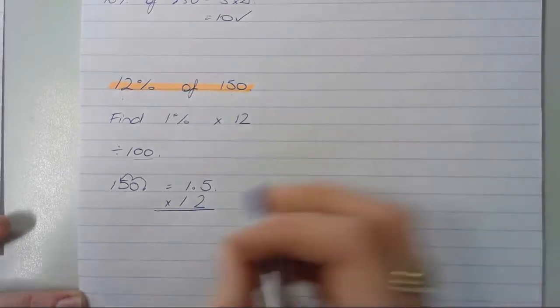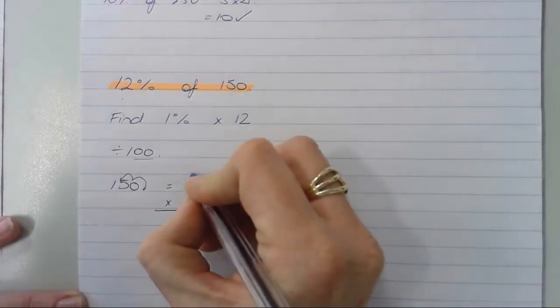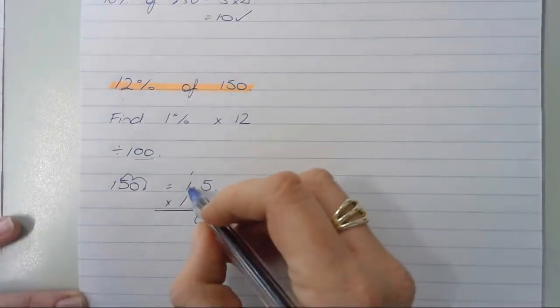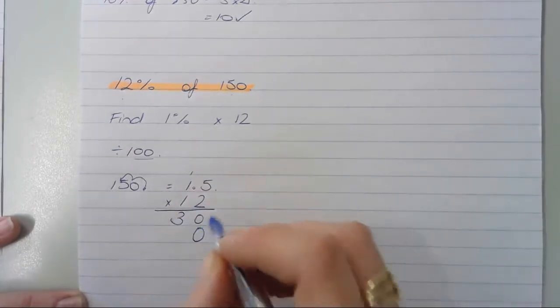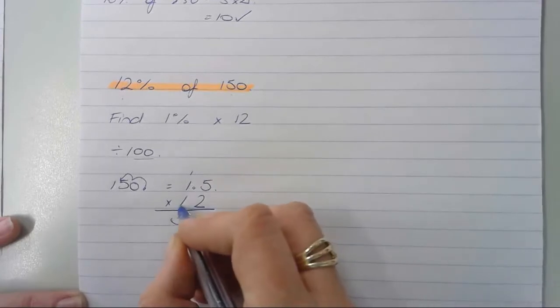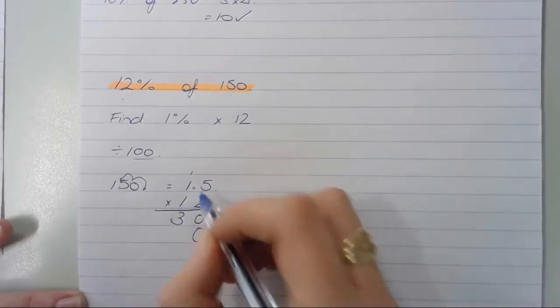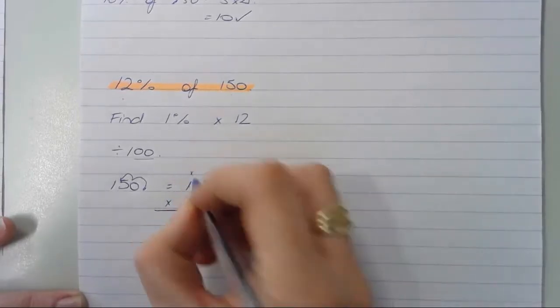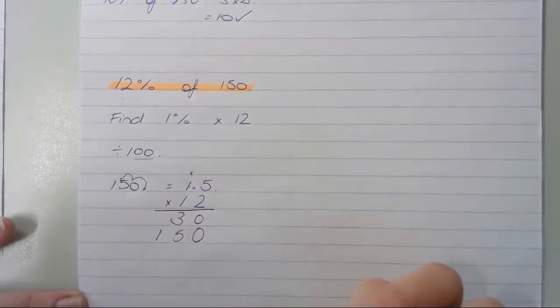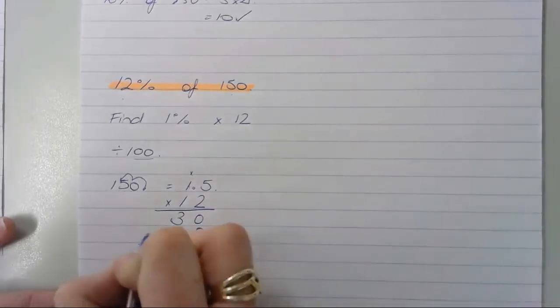So 2 times 5 is 10, put my 0 down, carry my 1, 2 times 1 is 2 plus 1 is 3. Put my 0 down here because I'm moving to the next place value of 10, so 1 times 5 is 5, 1 times 1 is 1, and there was no carry, so that's 150. Then I add up my result.